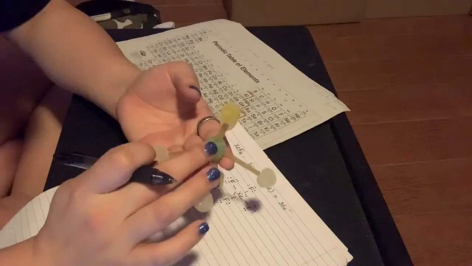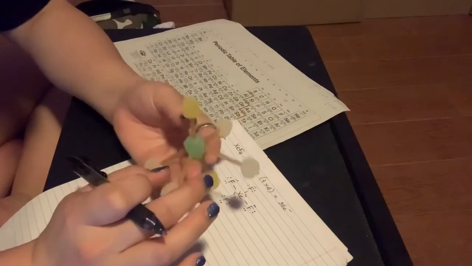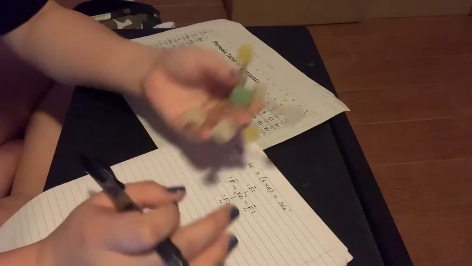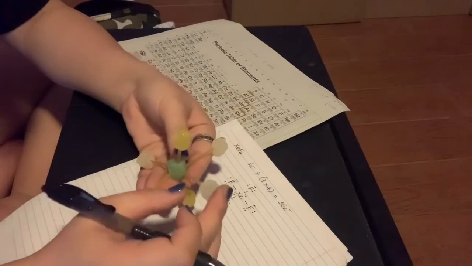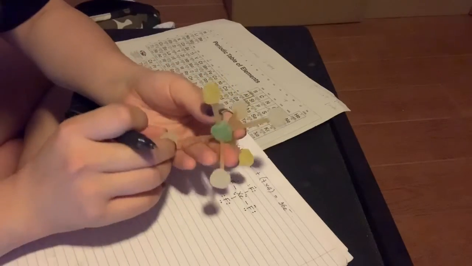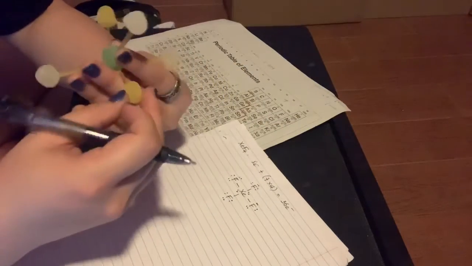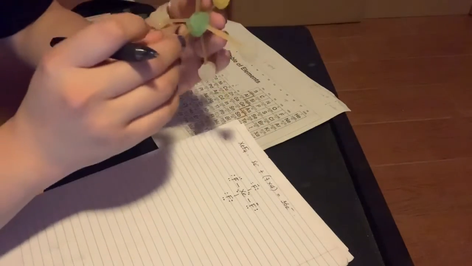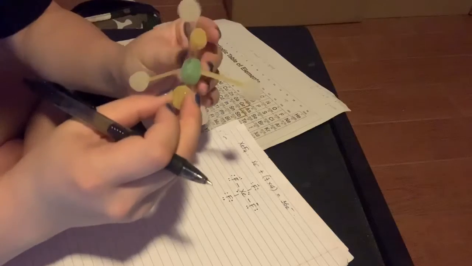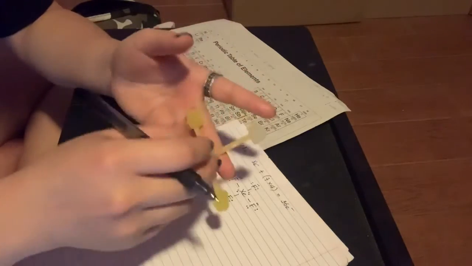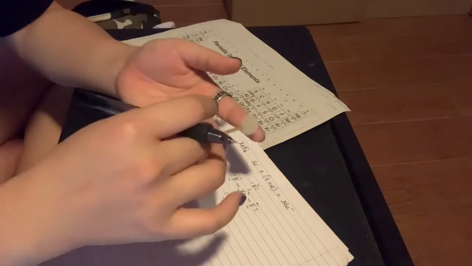The central atom, the green gum, is Xe, and the 4 white gums are fluorine, and the 2 yellow gums opposite each other right here are the 2 lone pairs.